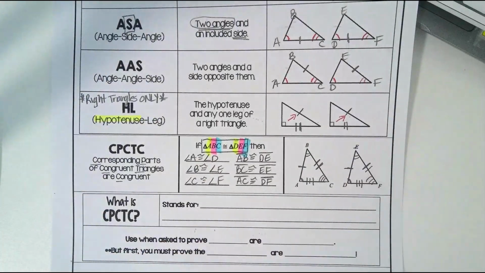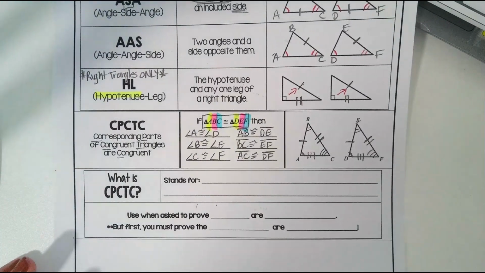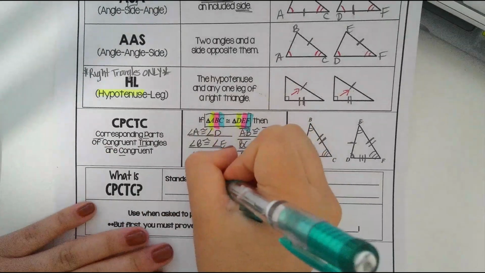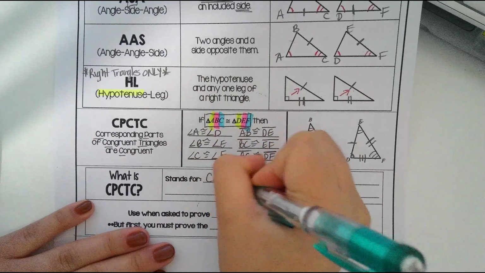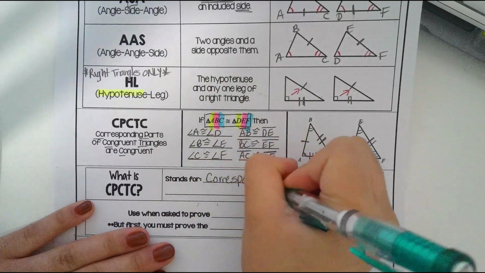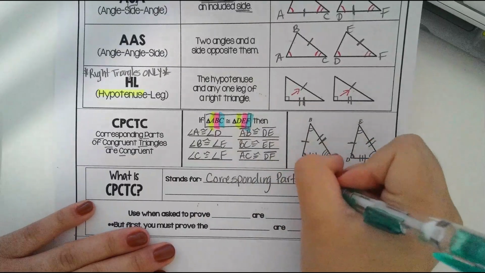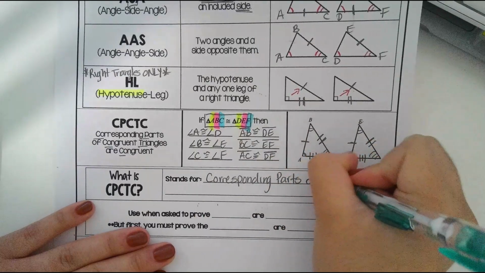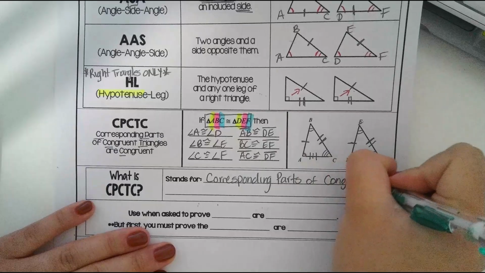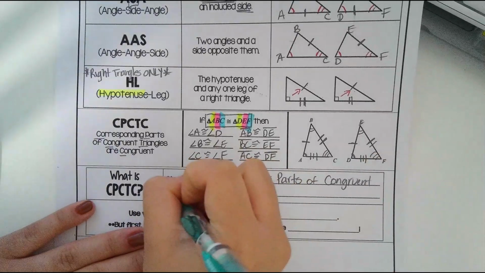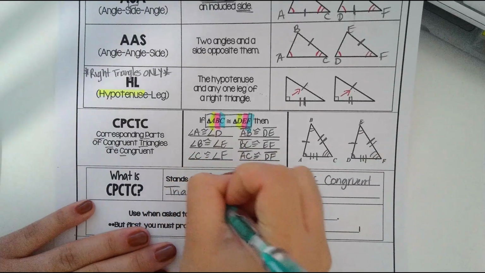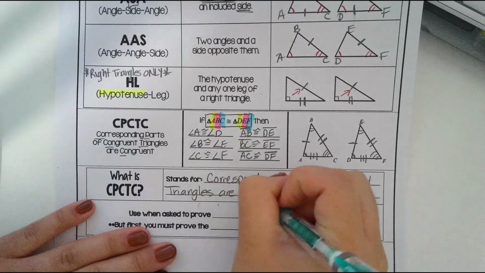So in the same spot. So remember, CPCTC stands for corresponding parts of congruent triangles are congruent.